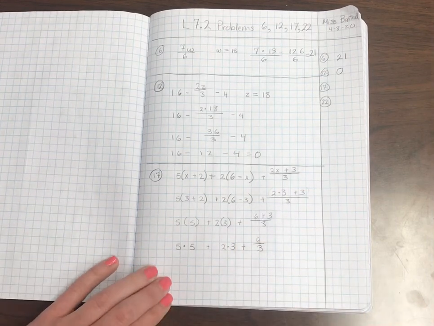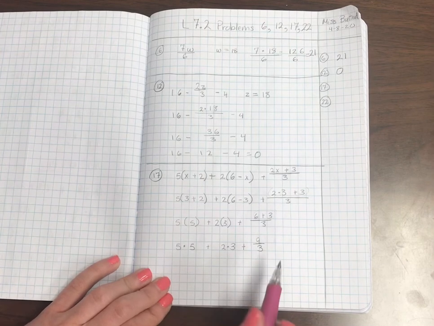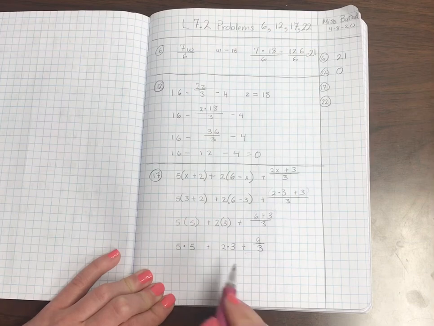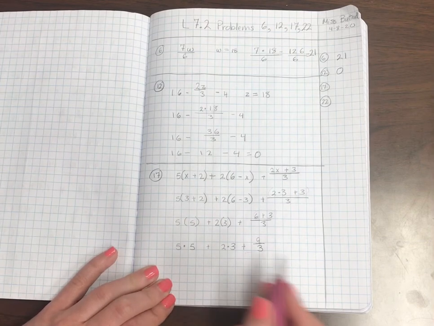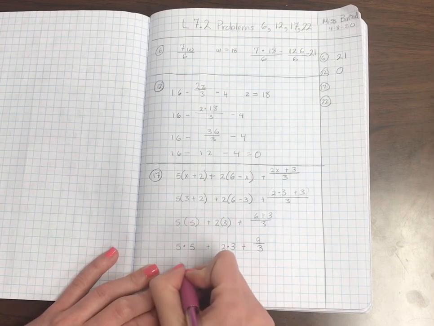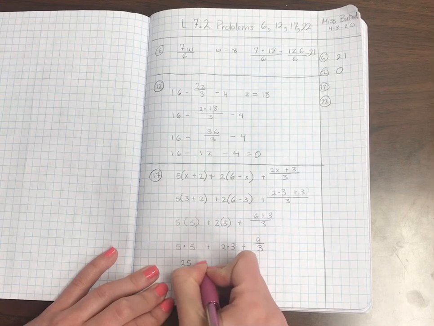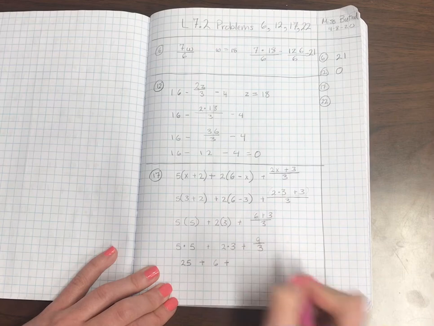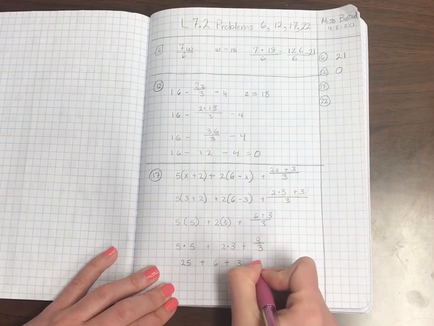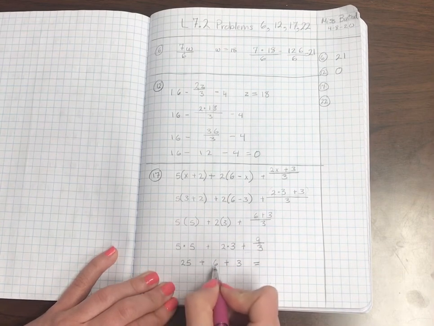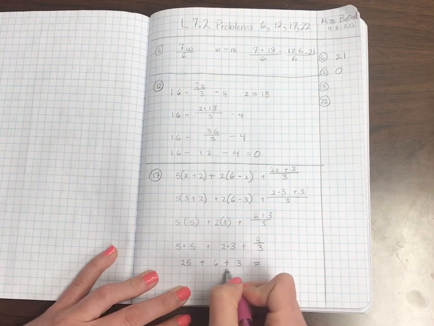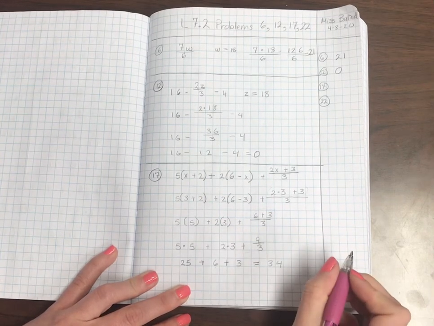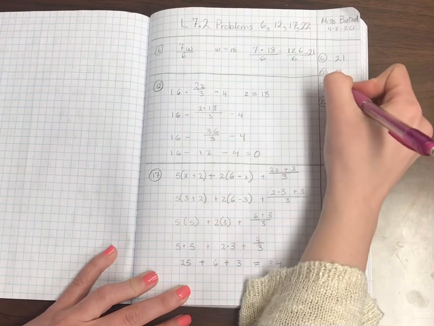Now, multiplication and division left to right is our next order of operation. We don't have any more parentheses and we don't have any exponents here. So multiplication and division left to right is our next one. So 5 times 5 is 25 plus 2 times 3 is 6 plus 9 divided by 3 is 3. 25 plus 6 equals 31 plus 3 equals 34. And is that our correct answer for number 17? Yes, 34.